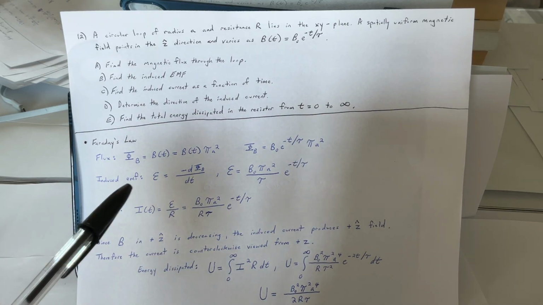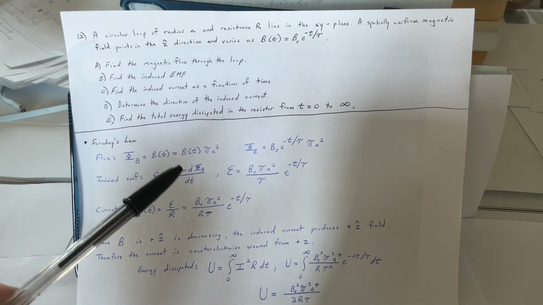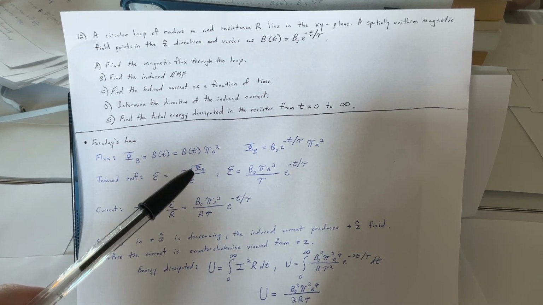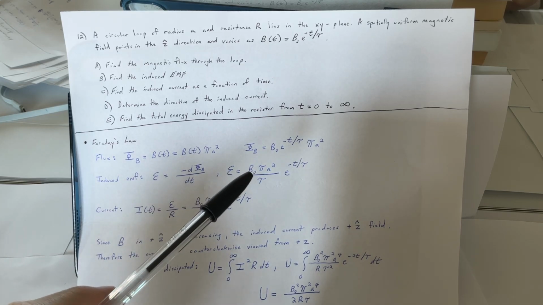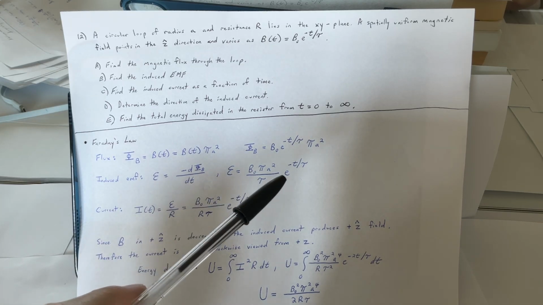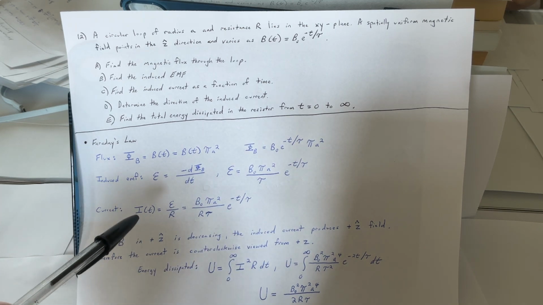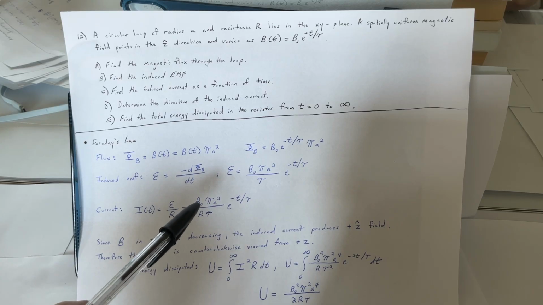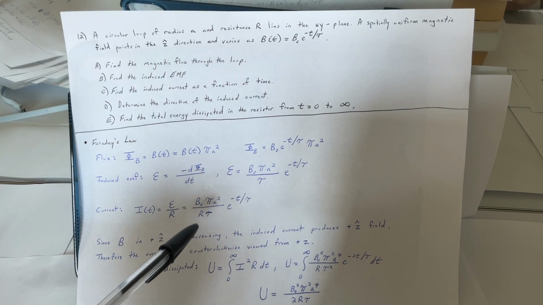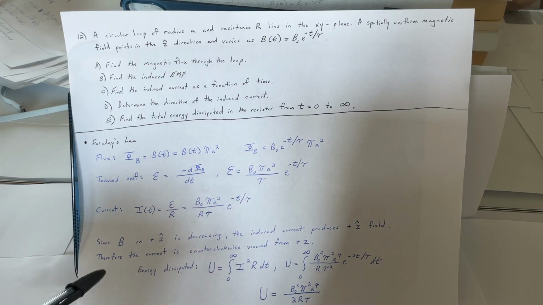Our induced EMF equals negative d phi sub B dt, which equals B naught pi a squared over tau times e to the negative t over tau. Our current I of t equals B naught pi a squared over R tau times e to the negative t over tau.